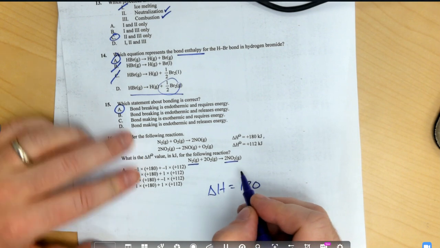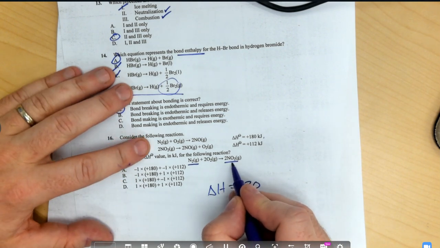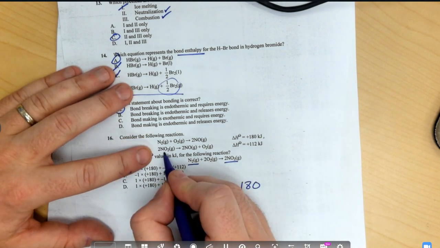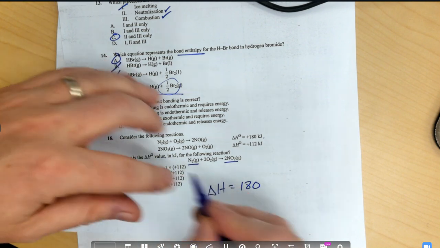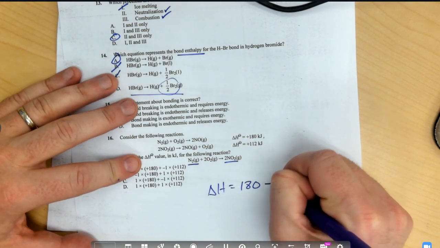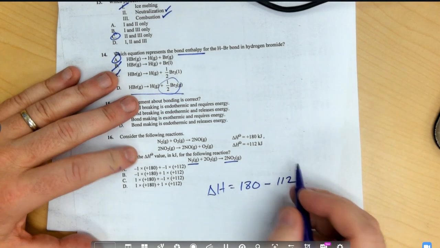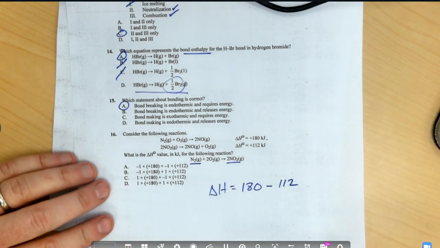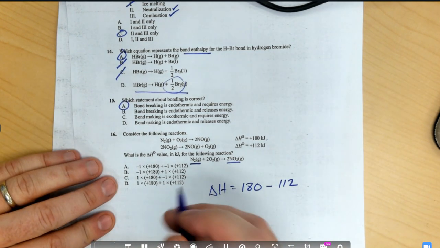Then I see NO2. Here I have 2 NO2 on the product side. In my step, I have 2 NO2 on the reactant side, so I got to flip that one. So I'm going to negate 112 and subtract. So it's going to be 180 minus 112, which looks like C.